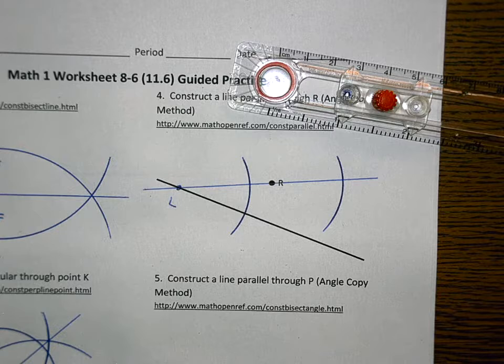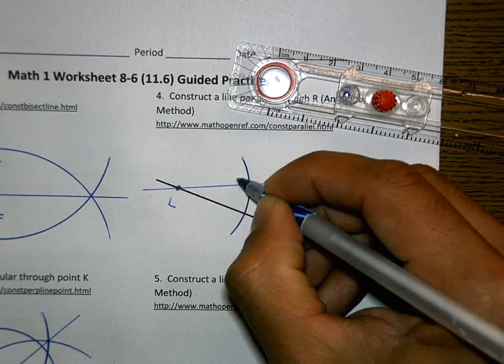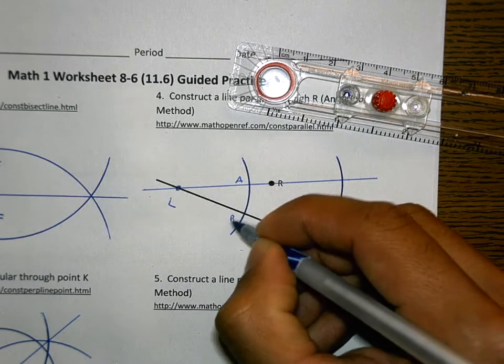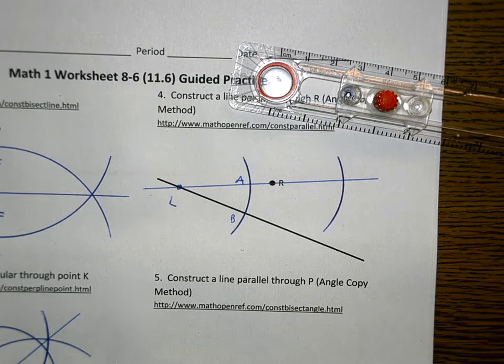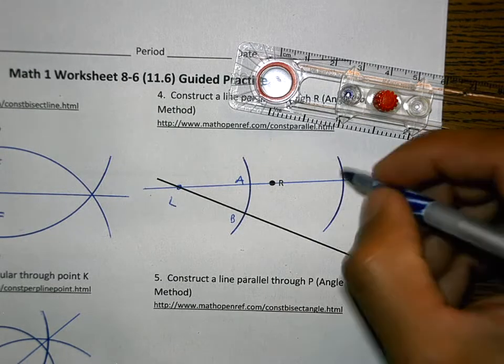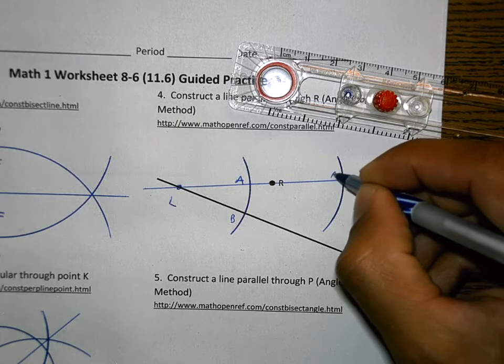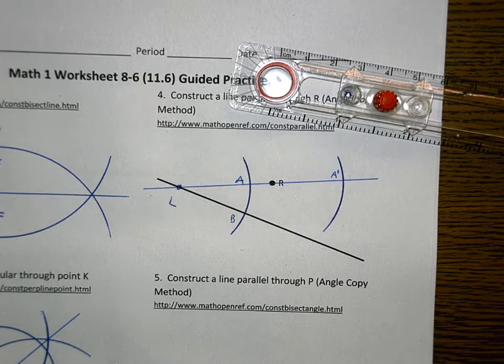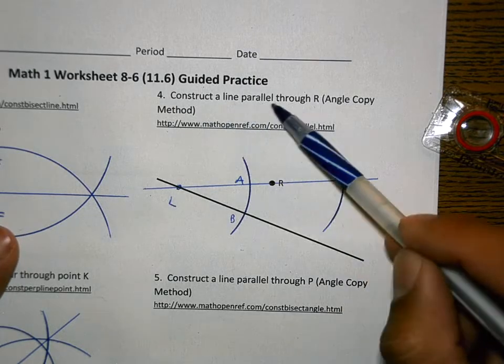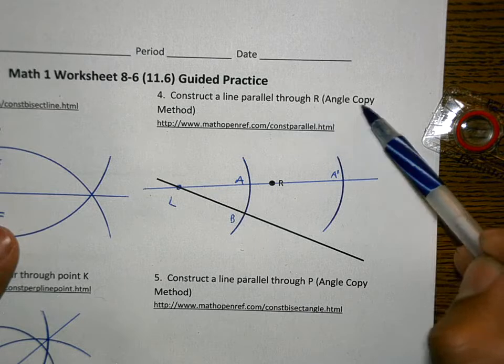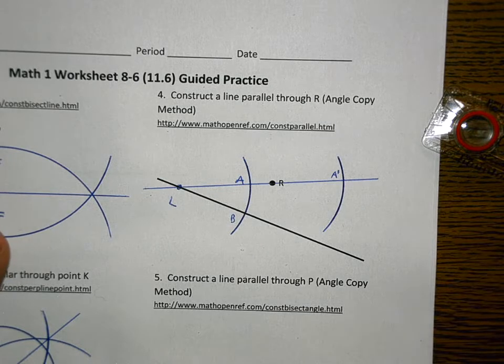What I want you to do next, now that you've done that, is start labeling some points. I'm going to call this intersection A. I'm going to call this intersection B. And then out here, I'm going to call this A prime. This says we're supposed to construct a line parallel through R with the angle copy method. So this is how we copy an angle.